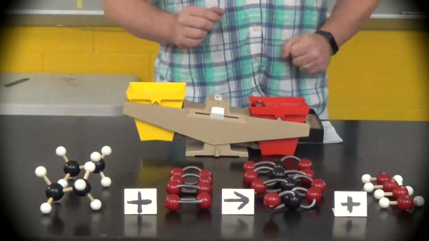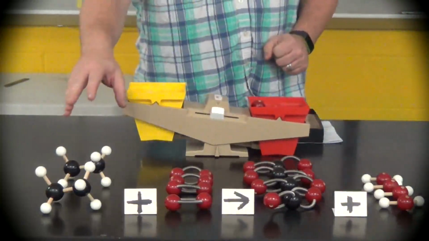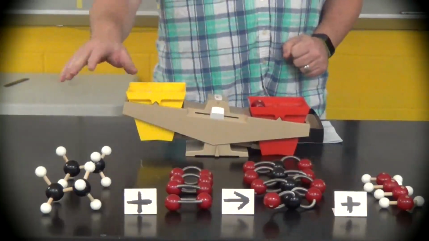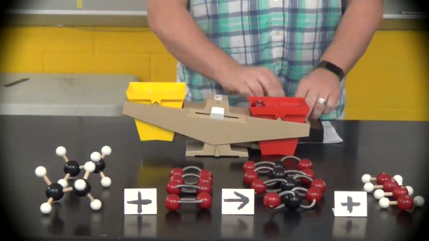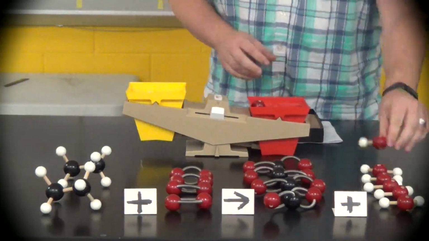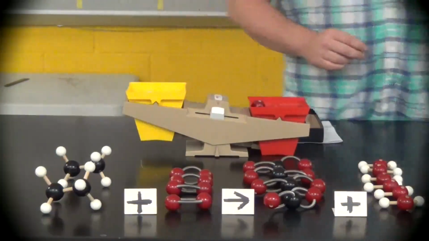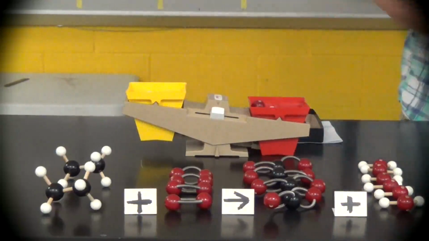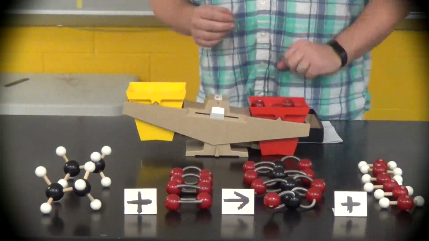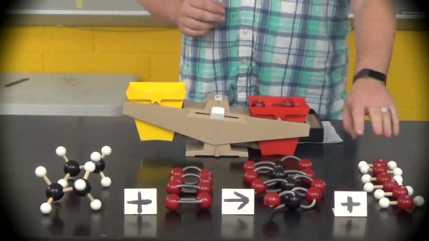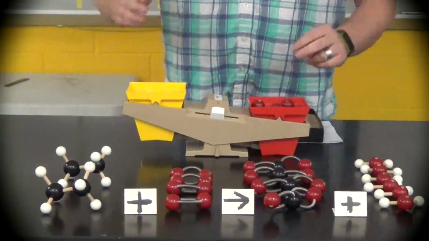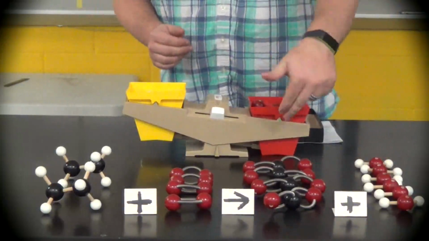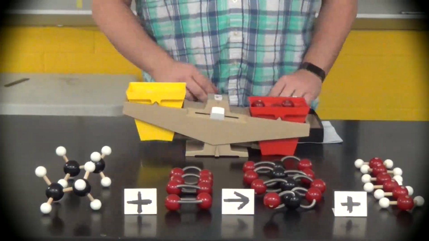Okay, still not balanced. But now I also have that 12 hydrogens on this side and I only have 8 over here. So I need to add 4 more hydrogens. So I add 2 more waters. That gives me 4 more hydrogens, but it also adds 2 more oxygens to this side. So now my hydrogens have an equal number on each side. I have 12 over here and I have 12 over here. My carbons, I have 4 on the right side and I have 4 on the left side.